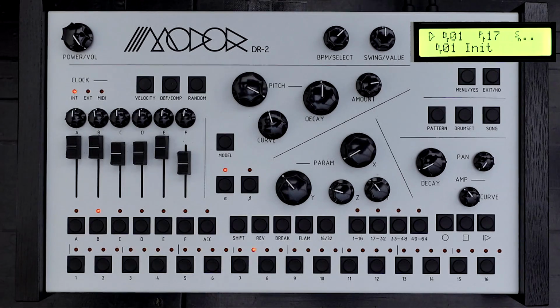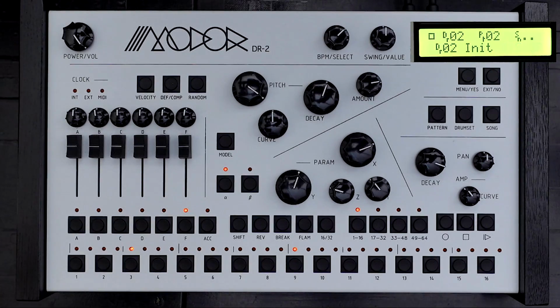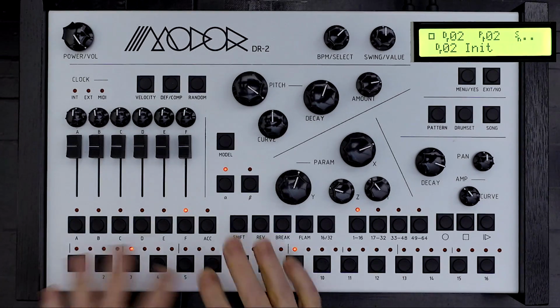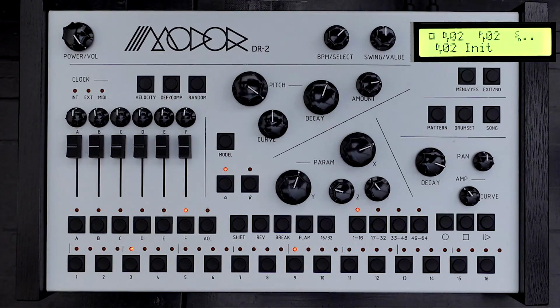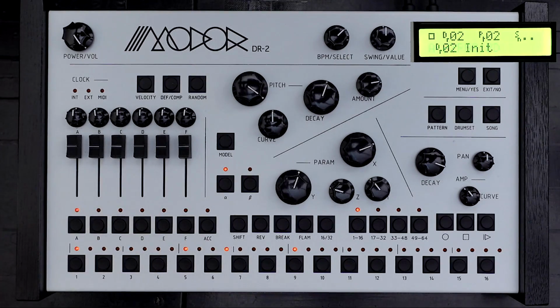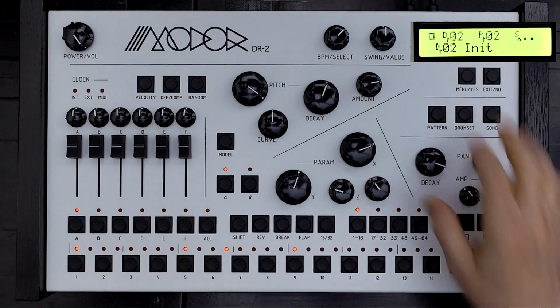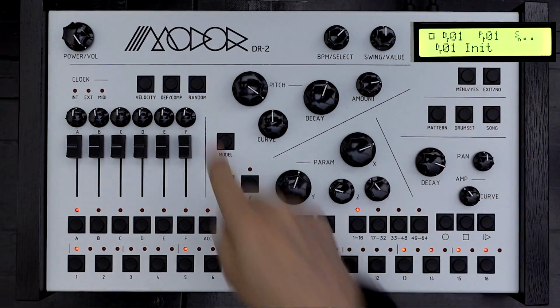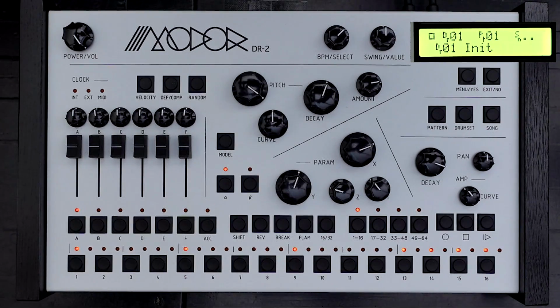So now, as well as having random hits, let's give it a couple of actual hits. But now we've got randomized pitch as well. So while there are no LFOs on the DR2, you could certainly use just little bits of random variation on a particular parameter and have that on every voice, and suddenly you've got a very humanized kit. Now, there are other things you can do with the random button, but we'll look at that next time.